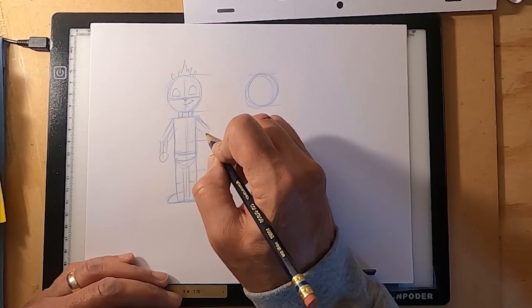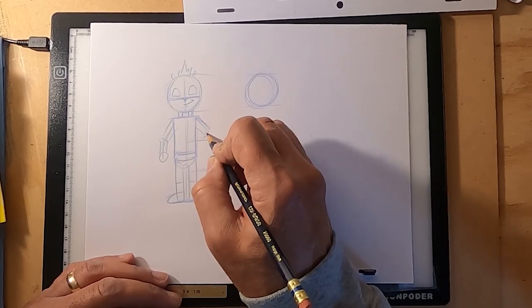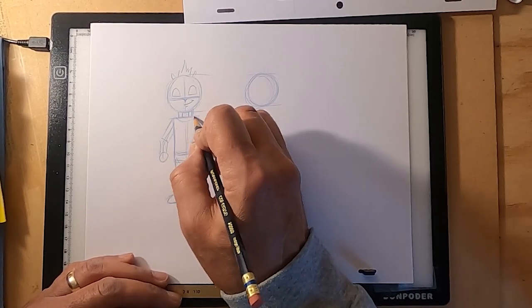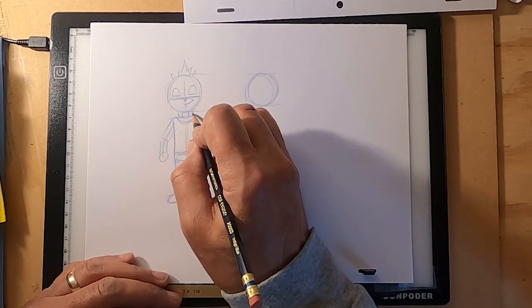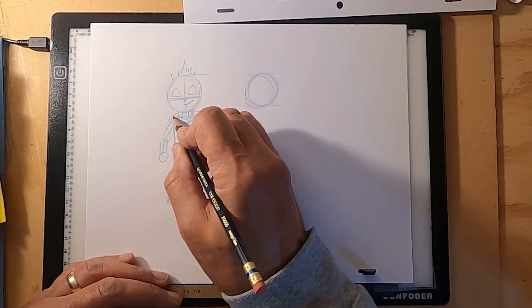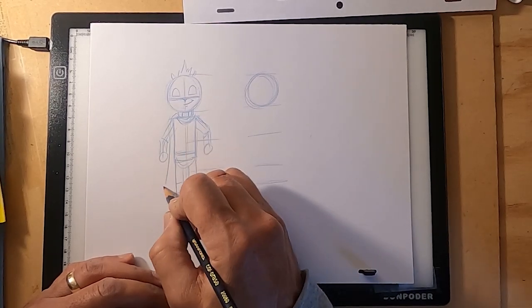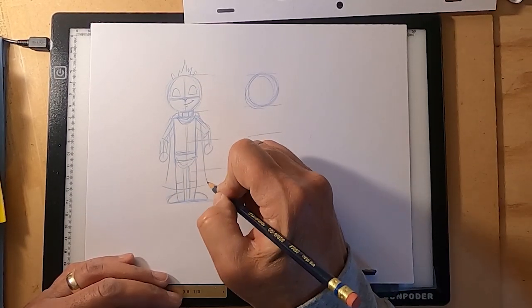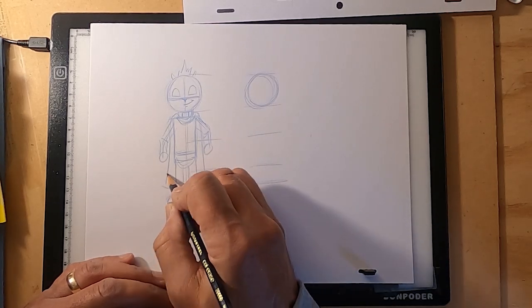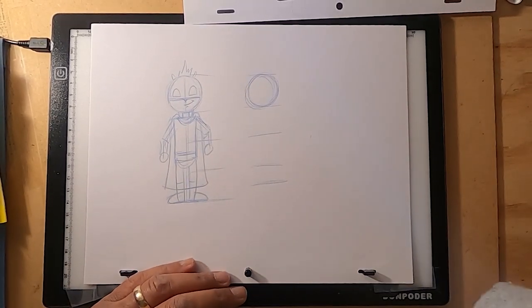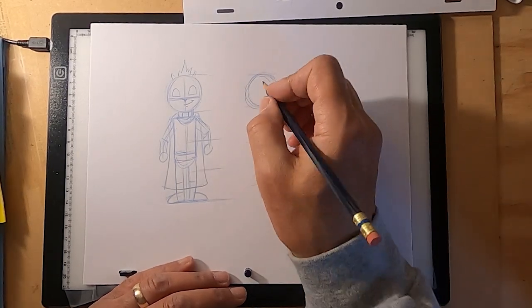And his arms will come out like that. And his cape hang straight down here. So that might be another way to approach the character.